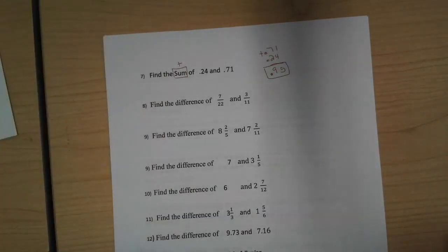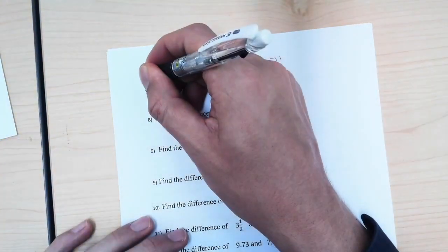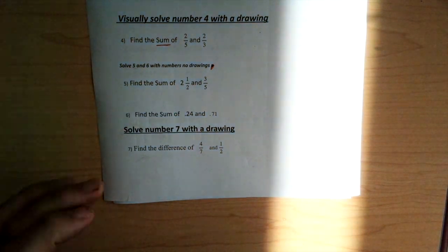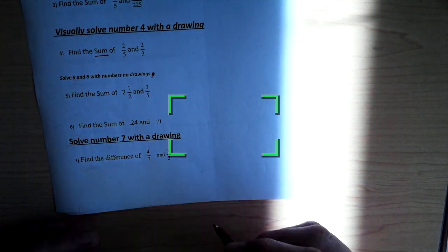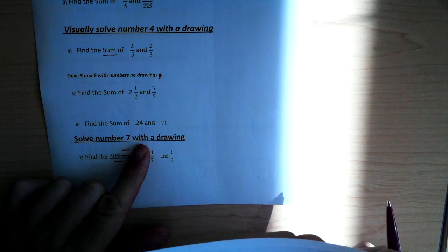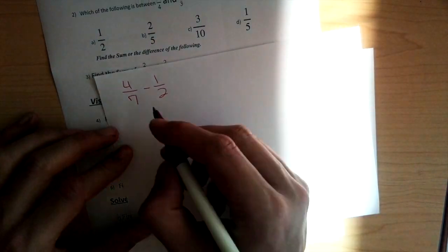This is number 6 here. Number 7. Number 7, it says find the difference of 4/7 and a half. So remember, difference means subtract. We want to solve this using a drawing too, okay? So we've got to do it both ways. So let's start off by solving it procedurally first.